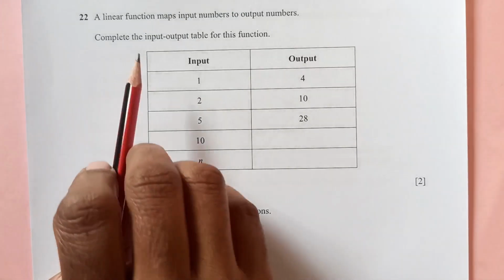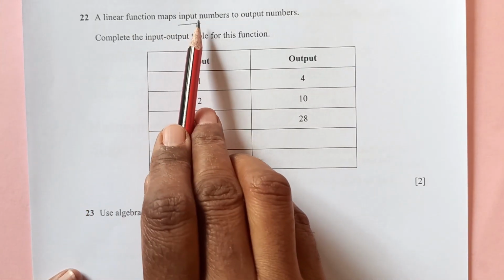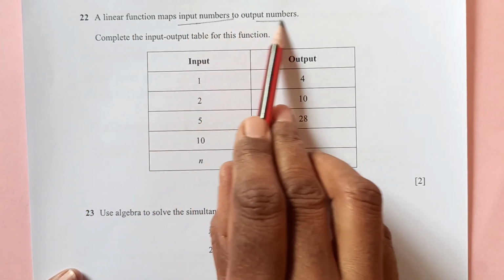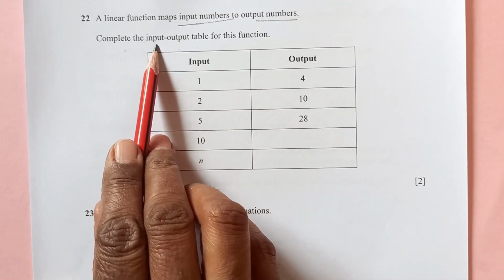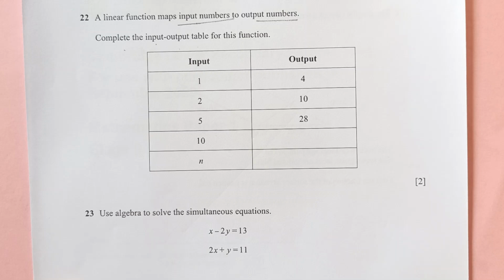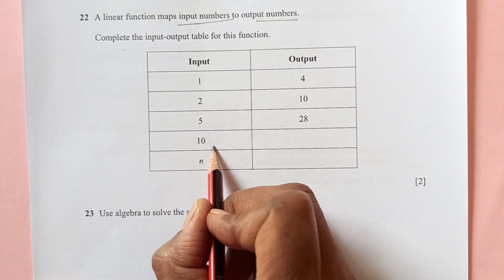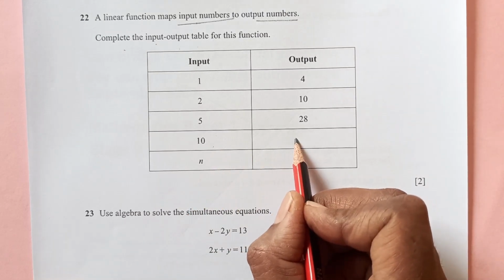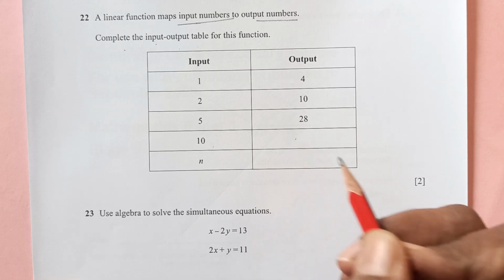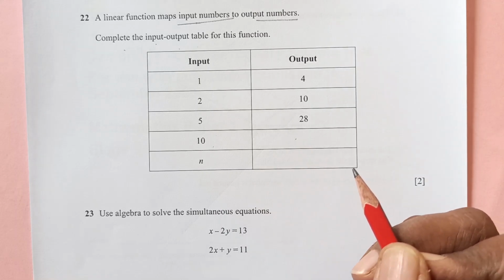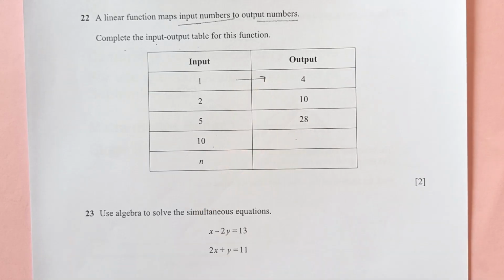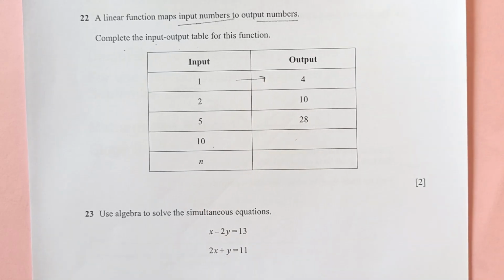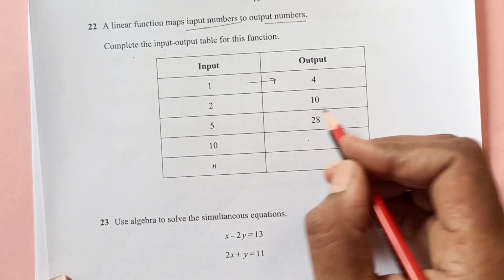Number 22. A linear function maps input number to output numbers. Complete the input table for the input output table. So we have to complete this one. So input is 10, output is what? We are not given any rule over here. We have to figure it out. So from here to here you add 3. Okay, so this is our output.